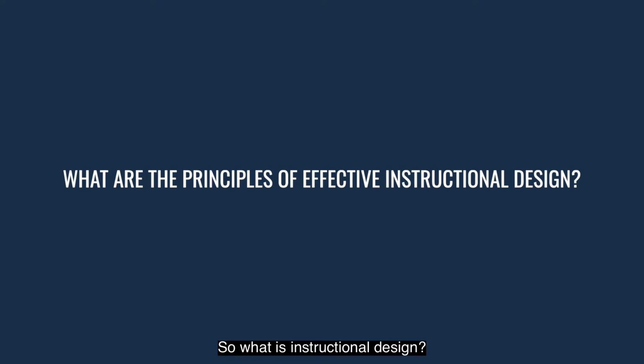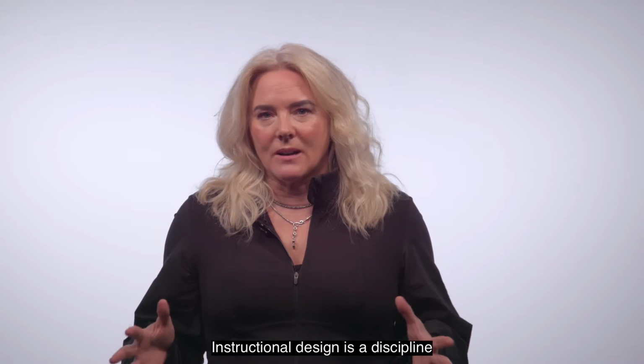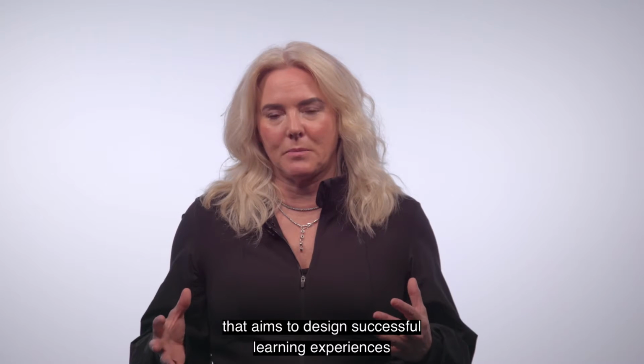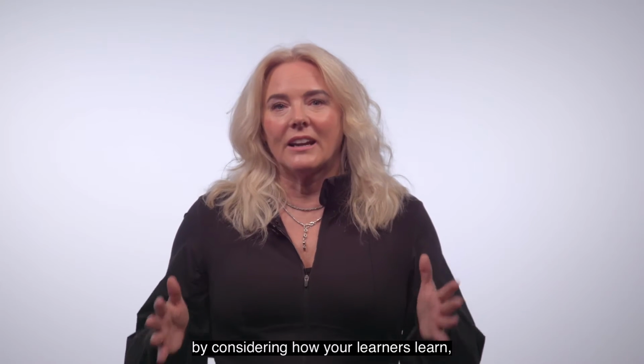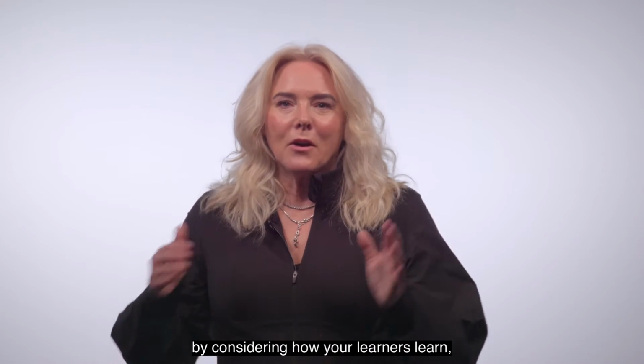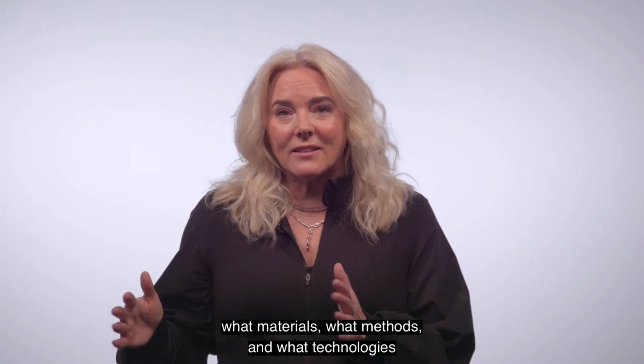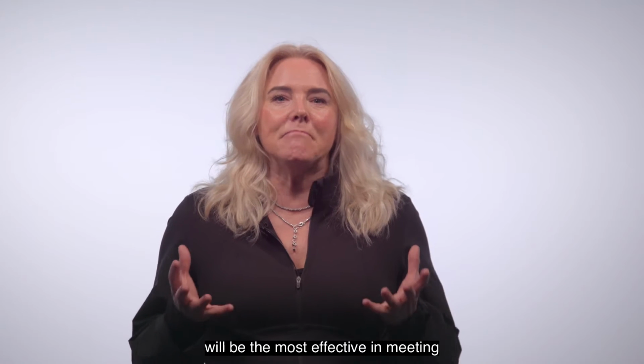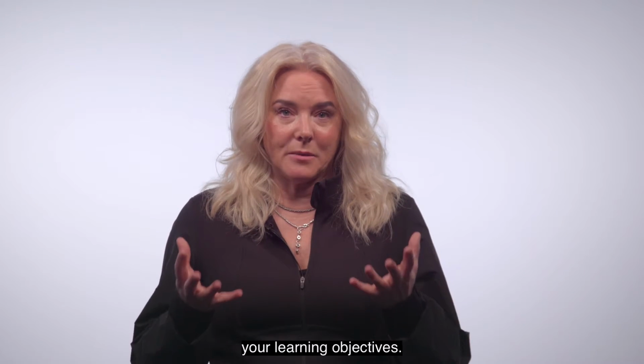So what is instructional design? Instructional design is a discipline that aims to design successful learning experiences by considering how your learners learn, what materials, what methods and what technologies will be the most effective in meeting your learning objectives.